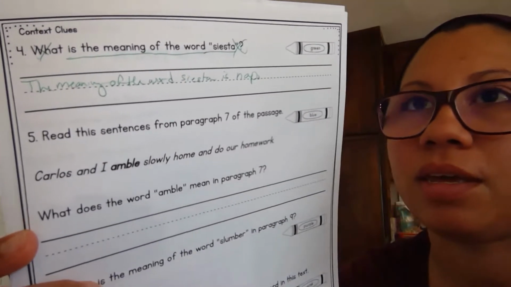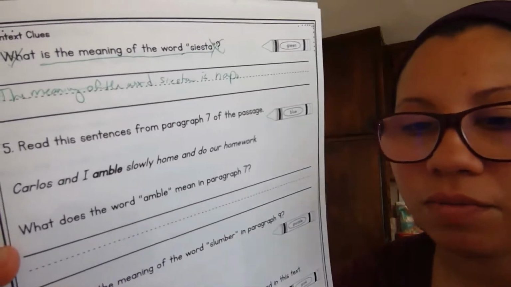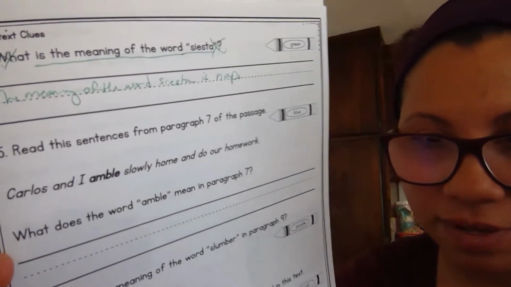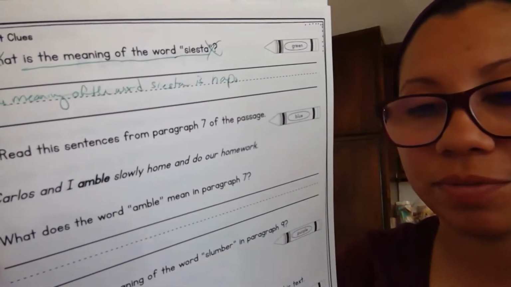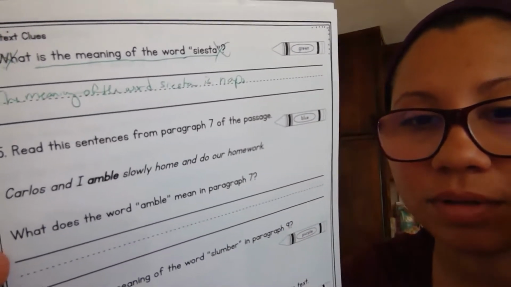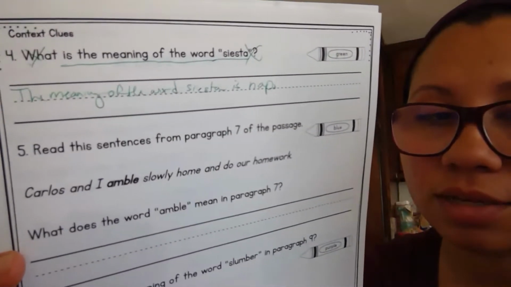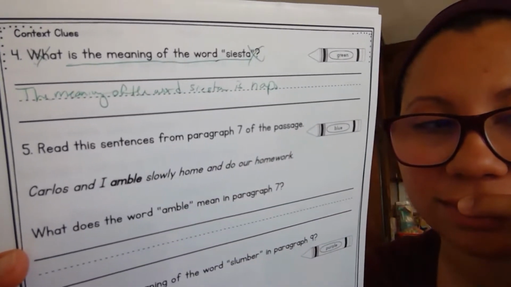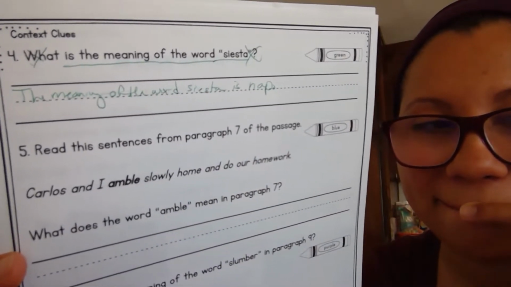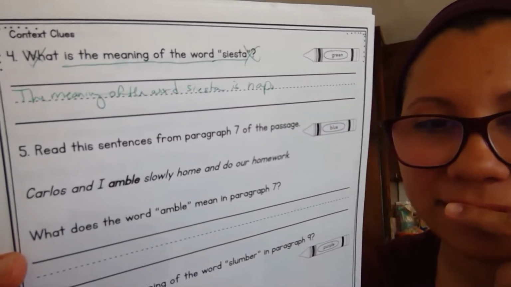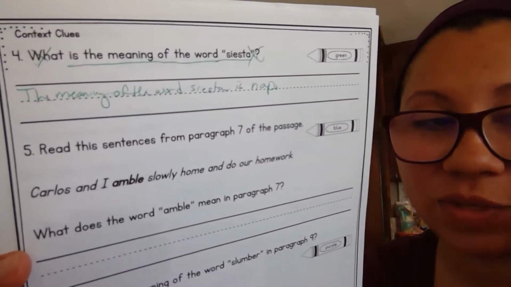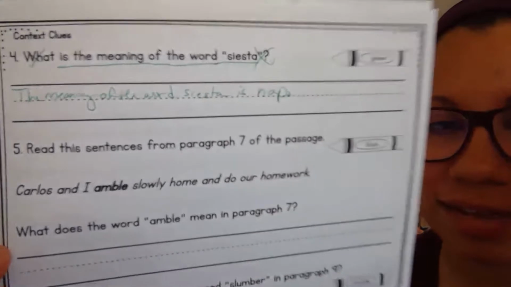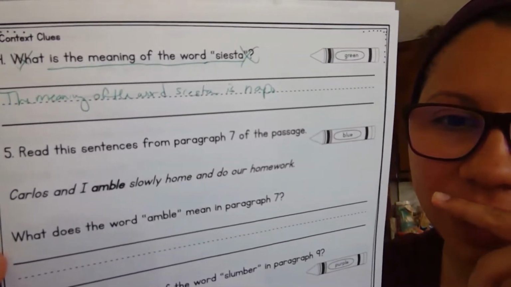So would they be walking, running, sprinting, driving? We need a verb. So can we think of a verb that we do slowly so that Carlos and Esperanza can get home? Now this one's an in your brain one. It's not a from the text. That's why I wanted to do it.